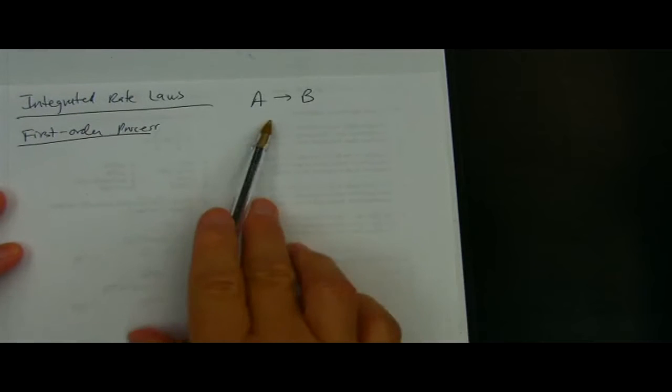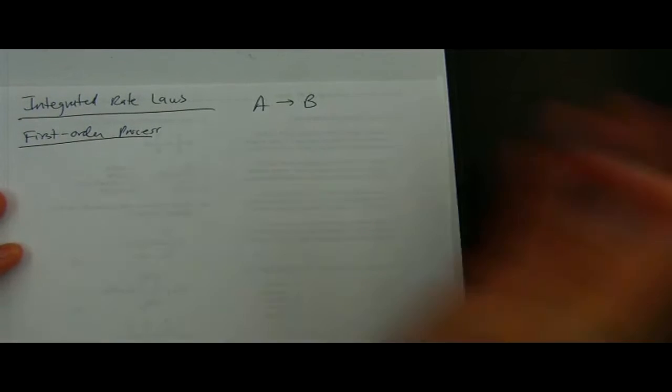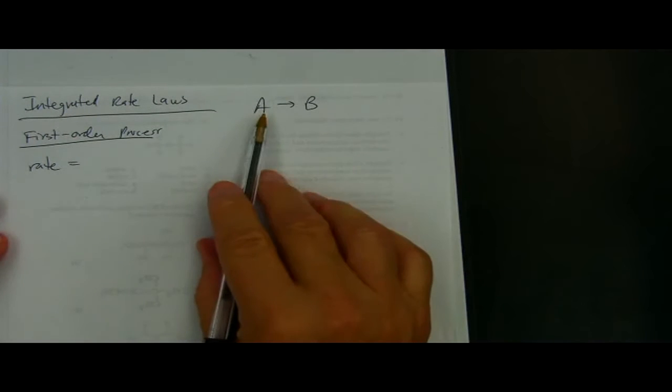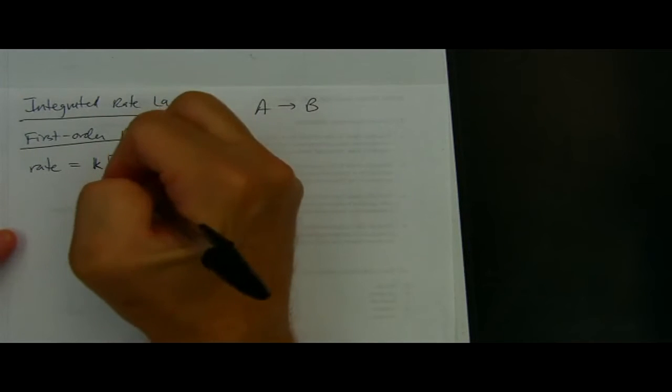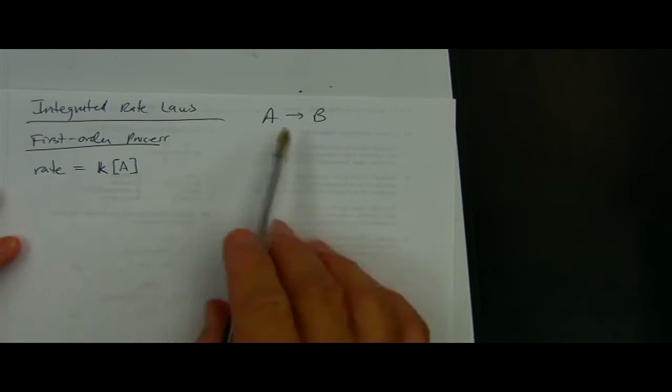We're told it's first order in the reactant A. So what does that mean the rate law is equal to? If it's first order in A, it's going to be rate constant k times the reactant raised to some power. And what power is it if it's a first order process? 1. So there's our rate law for a first order process.